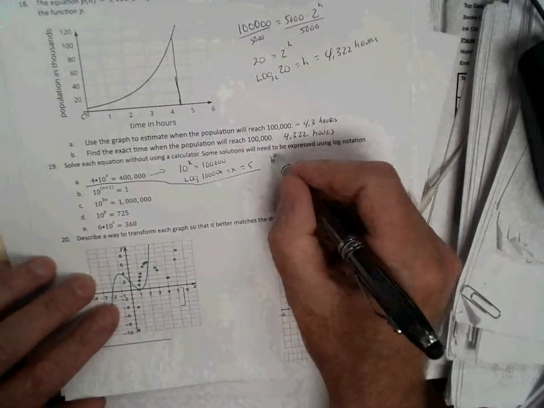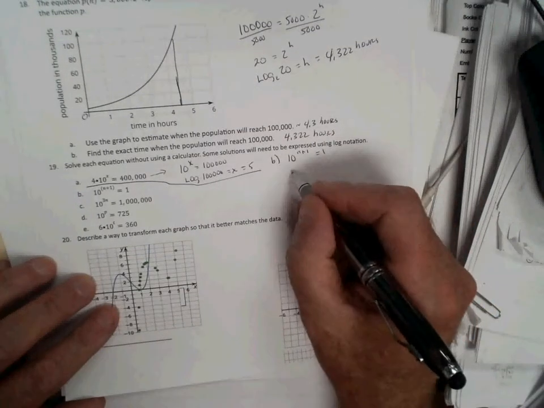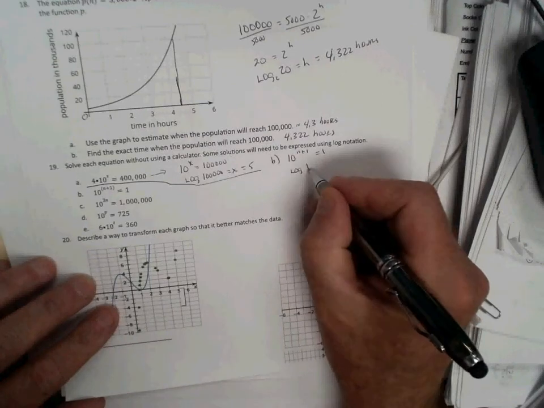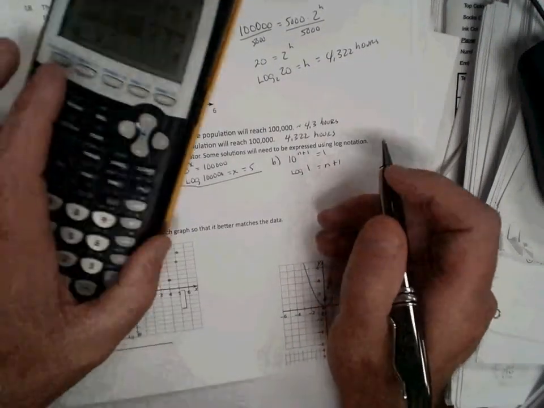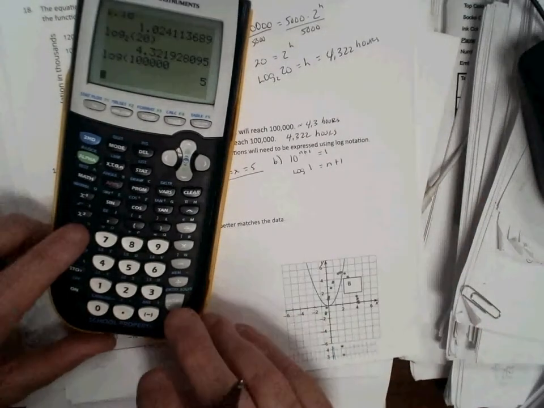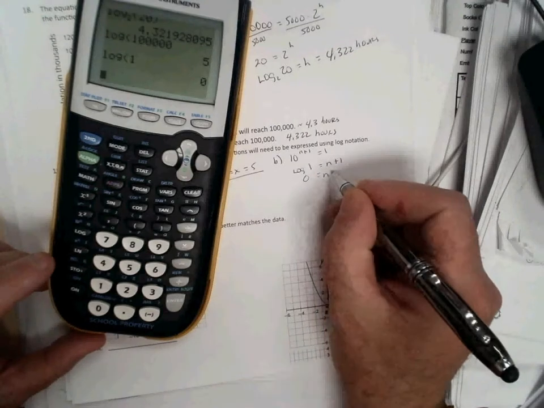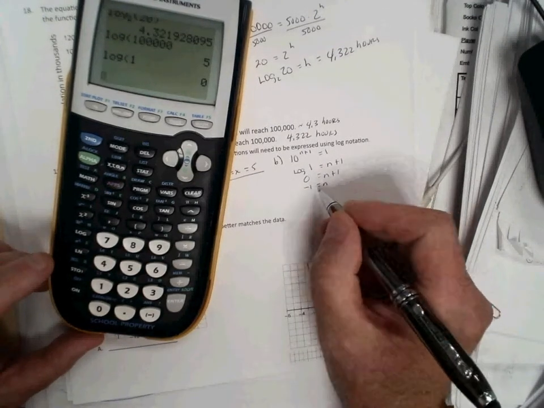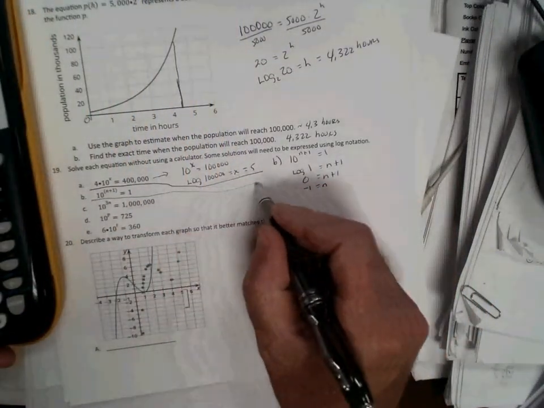I'm going to go over here and do B. 10 to the n plus 1 equals 1. We convert that to logarithmic form and get log base 10, we don't write base 10, of 1 equals n plus 1. The power of 10 that gives you 1 is 0. We can do log 1 to verify that. So that's just 0 equals n plus 1. So we subtract 1 from both sides and get n equals negative 1. That's B.